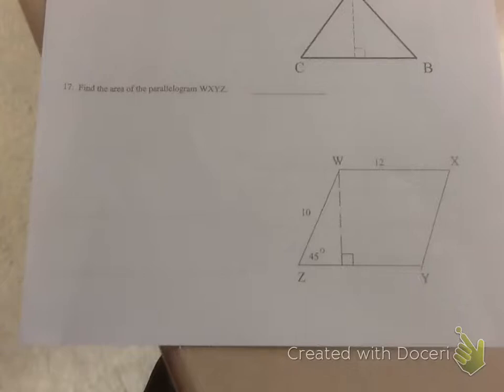Okay, number 17 is sort of similar to the last one. This 12 will be a base, and this distance here will be the height. And we can get the height using 45, 45, 90 rules. This is a 45, 45, 90 triangle. So what we have is that for 45, 45, 90s, hypotenuse is leg root 2.